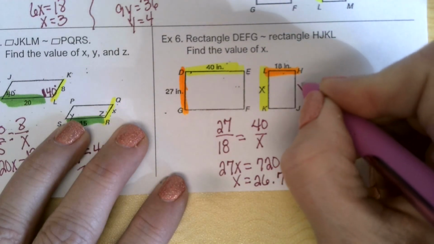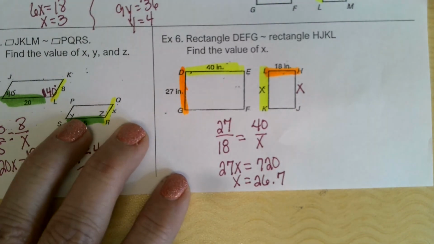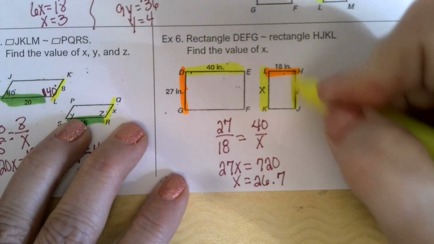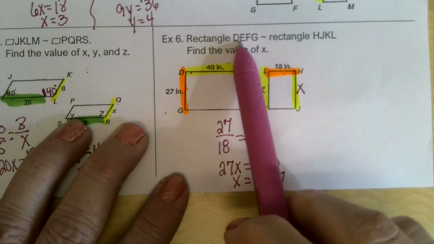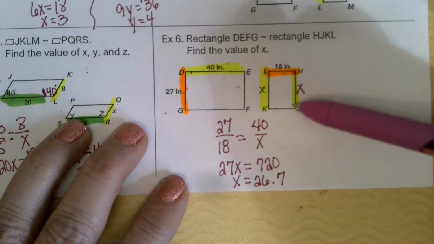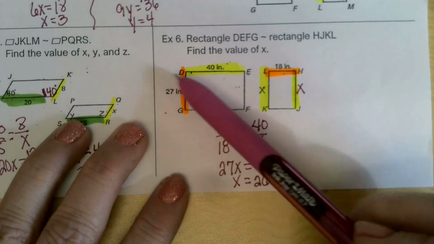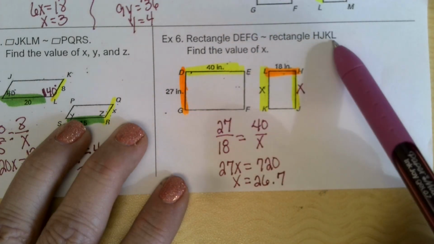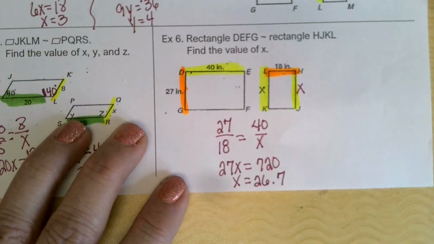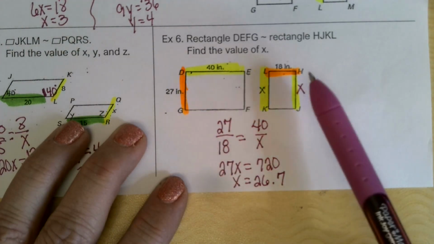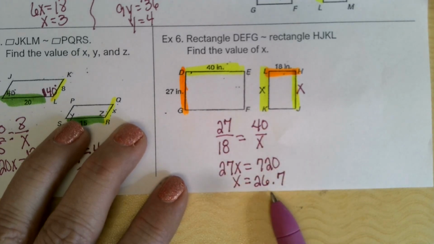So this piece, actually, because it is a rectangle, it's not wrong what I have written down, but they're just being a little tricky with it. So DE corresponds with HJ, which is this piece over here, which is also this piece right here. So then I knew that DG went with HL, DG goes with HL. Okay, so then I put orange over orange equals yellow over yellow, cross multiplied, and I got the answer 26.6 repeating, or 26.7.